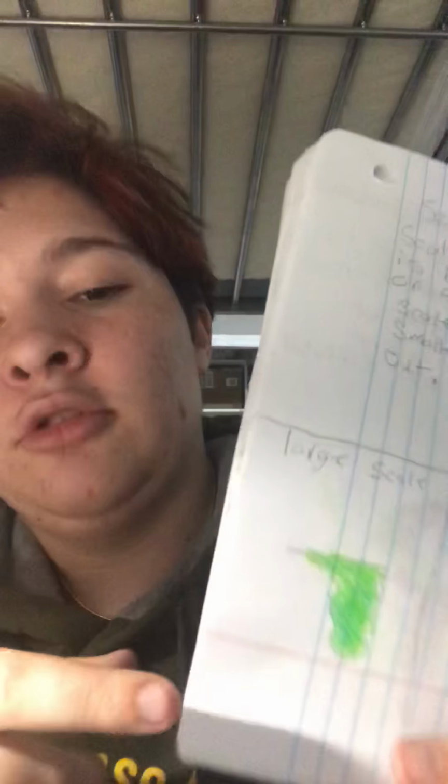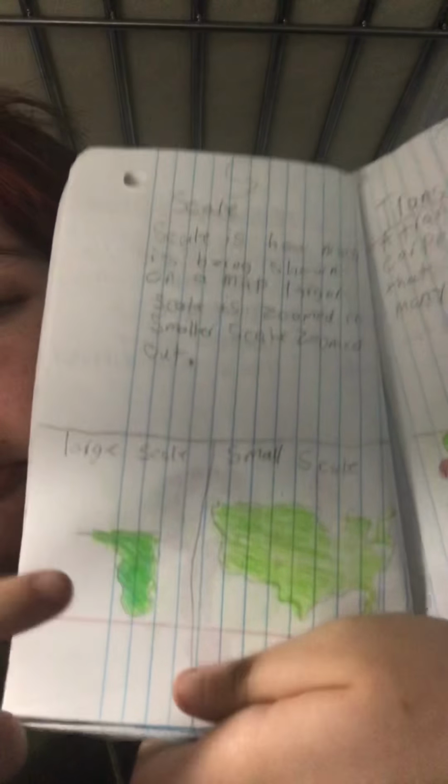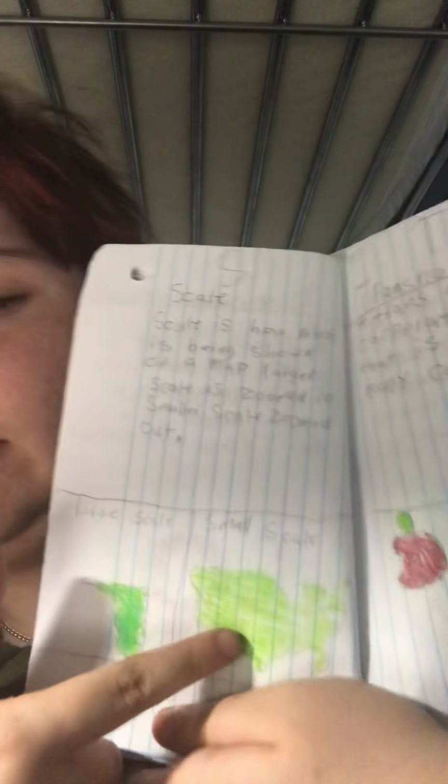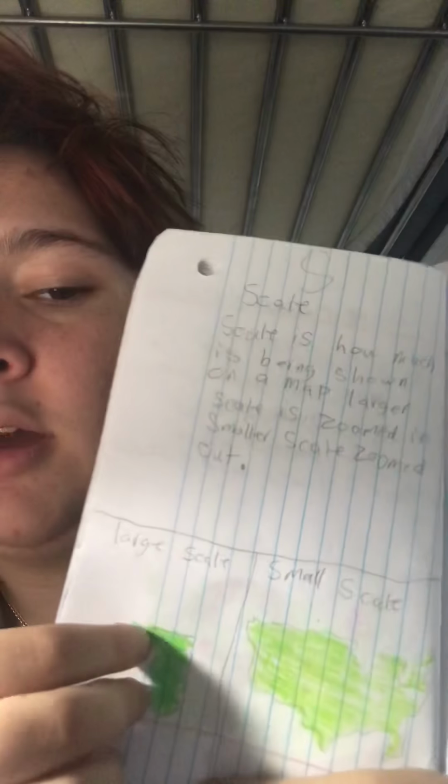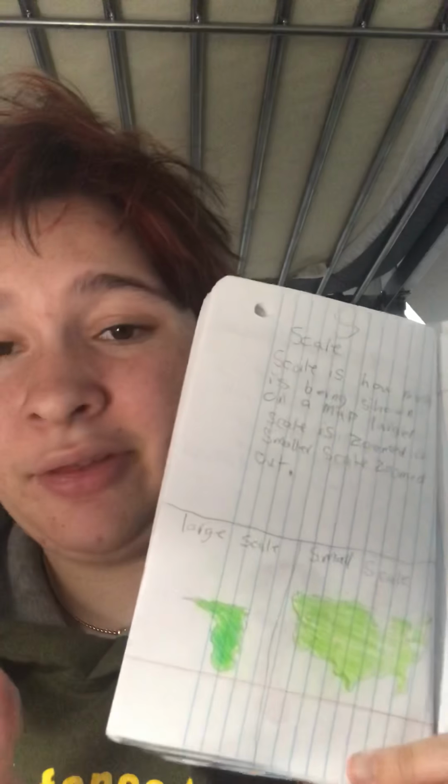S is for scale. Scale is how much is being shown on a map. Larger scale is more zoomed in, while small scale is more zoomed out. So the larger scale map in this scenario would be Florida over the entirety of the United States, because it's more focused and it's in one area, while the entire United States is bigger and you cannot see everything.